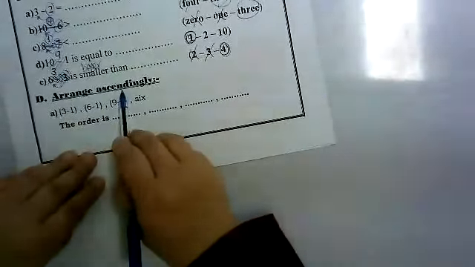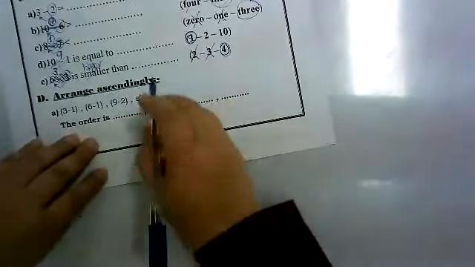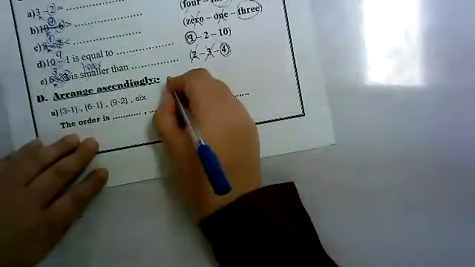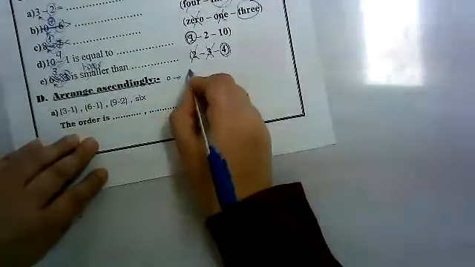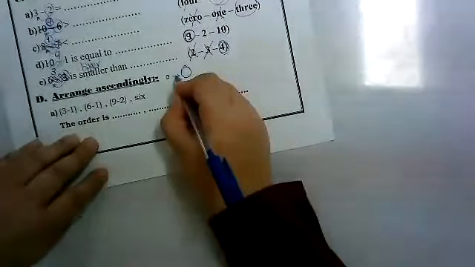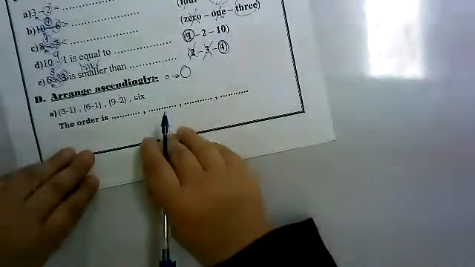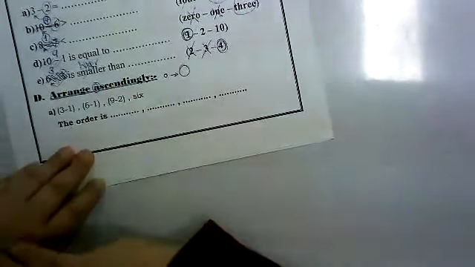Arrange ascendingly. What's ascending? A, ascending, A, ant. The ant is very small. So we are going to arrange the numbers from the smaller to the bigger. We are going to start with the smaller because the ant is very small.